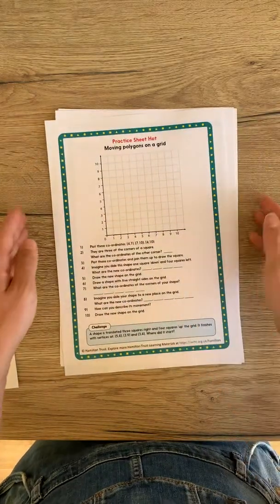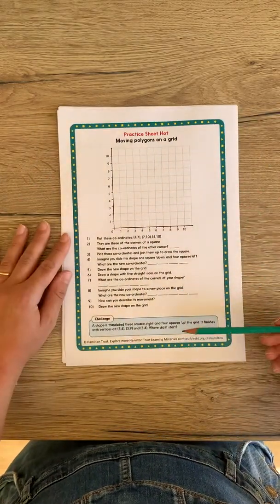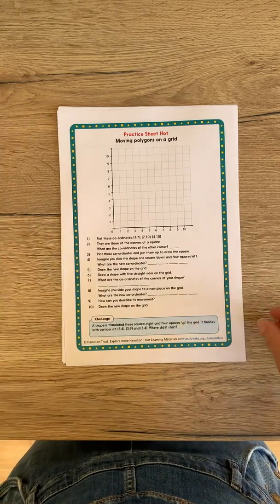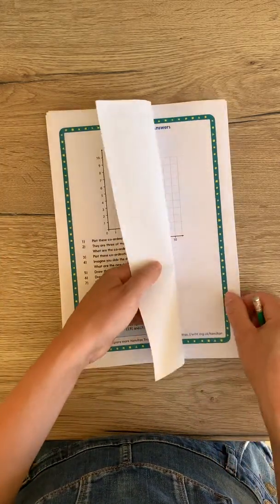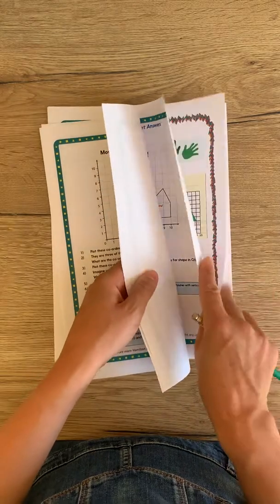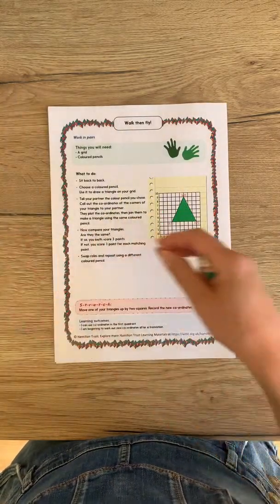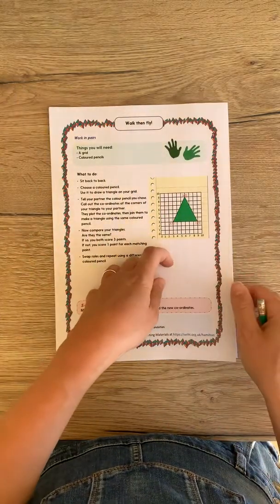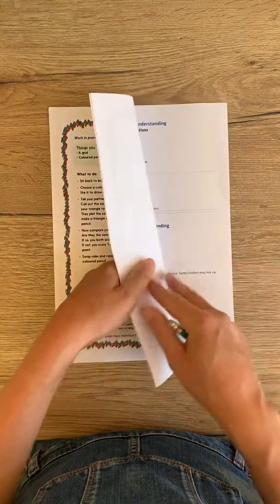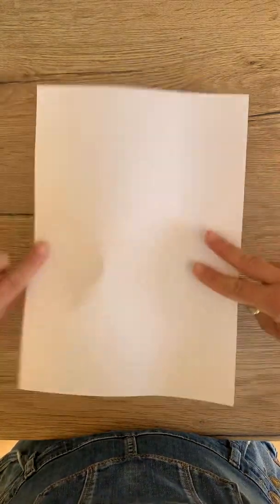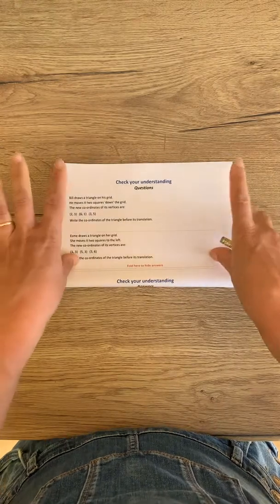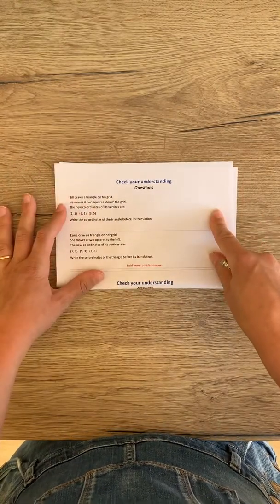Same thing for the hot sheet, follow the instructions, and then you've got a little challenge to end on here. We have answers for you to self-mark, and they show exactly where the translated shape should be. You've got a walk then fly activity if you're finding it a bit tricky, and a check your understanding page of questions. Have a go and enjoy.